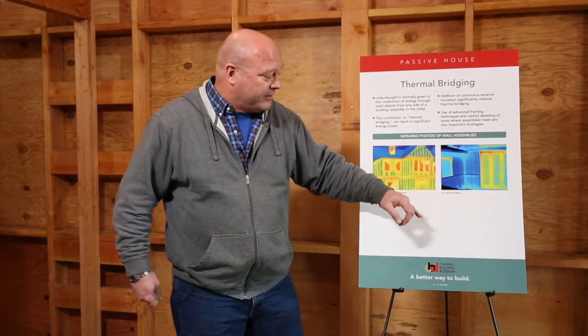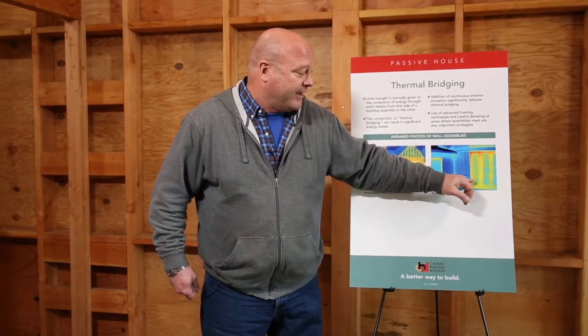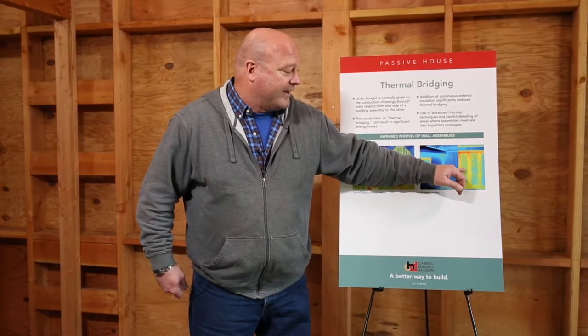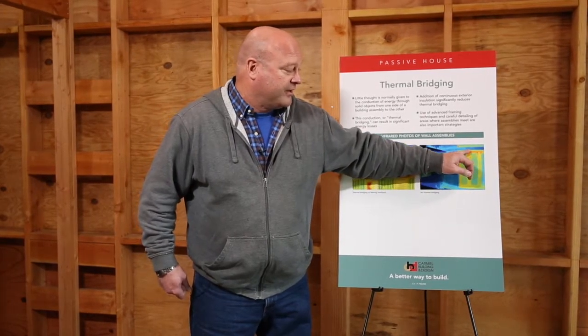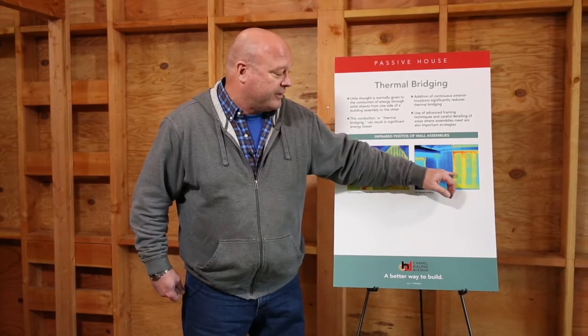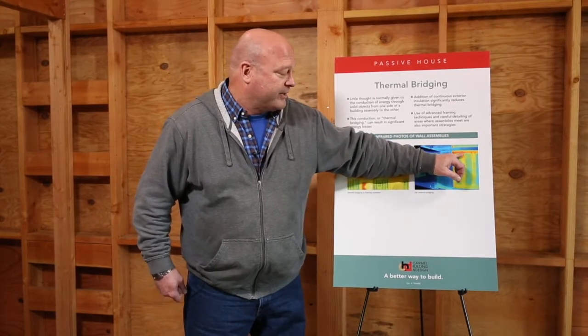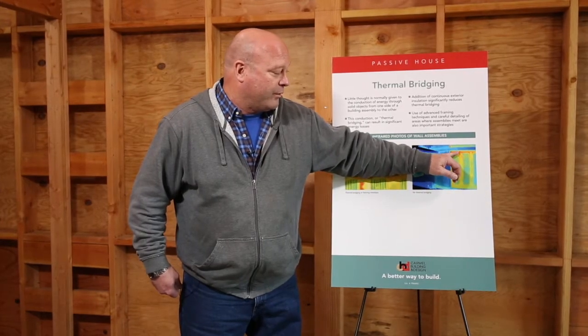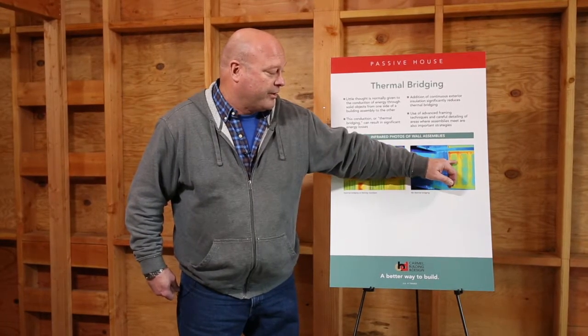Another interesting thing to notice in this image is that earlier on I said that when you bought a good window and it had good glass, that actually you'd be getting more conductivity through the frame, and this shot here actually shows that in action, because we have a warmer area where the frame of the window is than where the glass is.